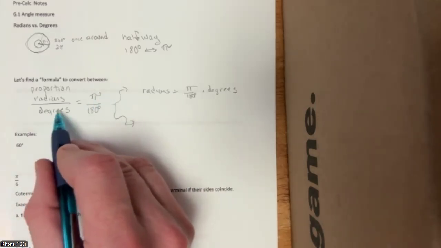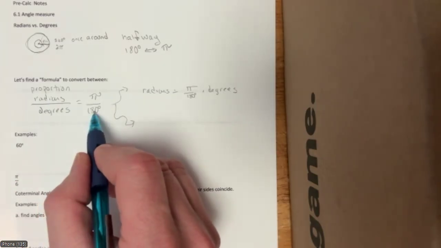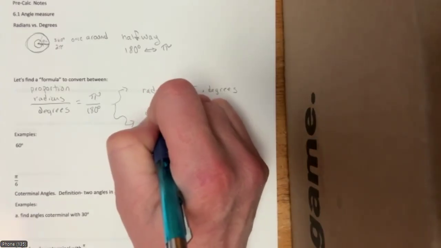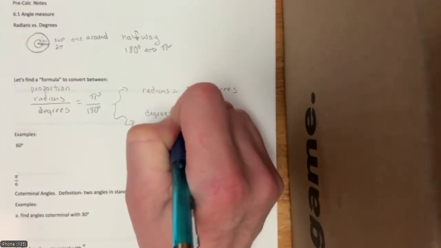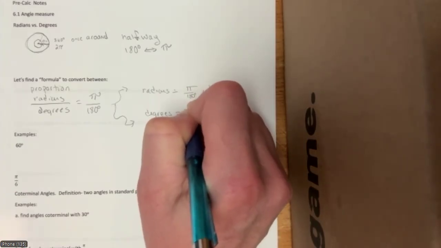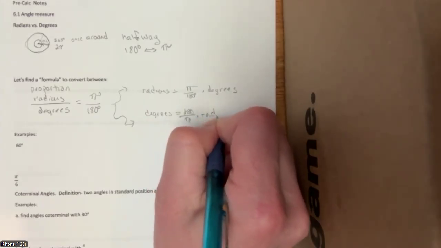I would get pi times degrees equals 180 times radians. And then one more step to isolate degrees. You can verify that this is true. I get degrees is equal to 180 over pi, so the reciprocal, times radians.